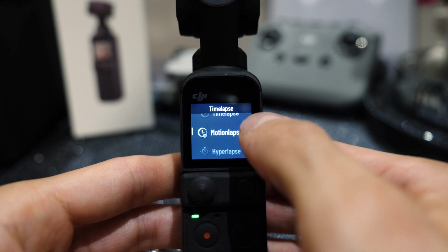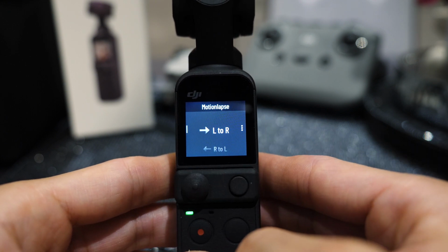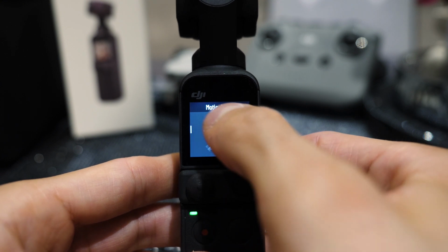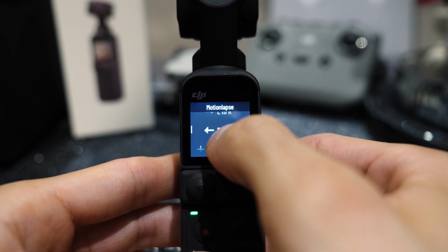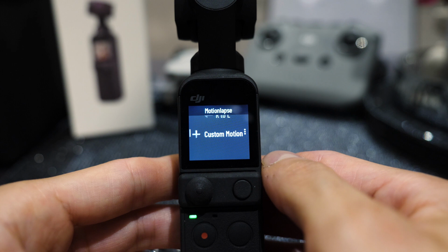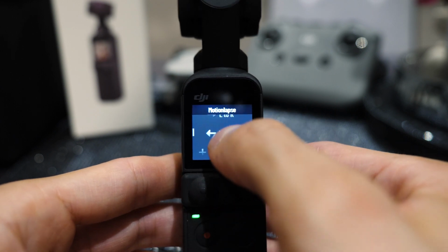Once on motion-lapse, swipe left on the screen. You'll then be taken to set your gimbal movement. The presets are left to right or right to left, and if you scroll all the way to the bottom, you can set a custom motion. If you've selected custom motion, you'll be able to set this later. Once you've chosen your motion, swipe left on the screen.